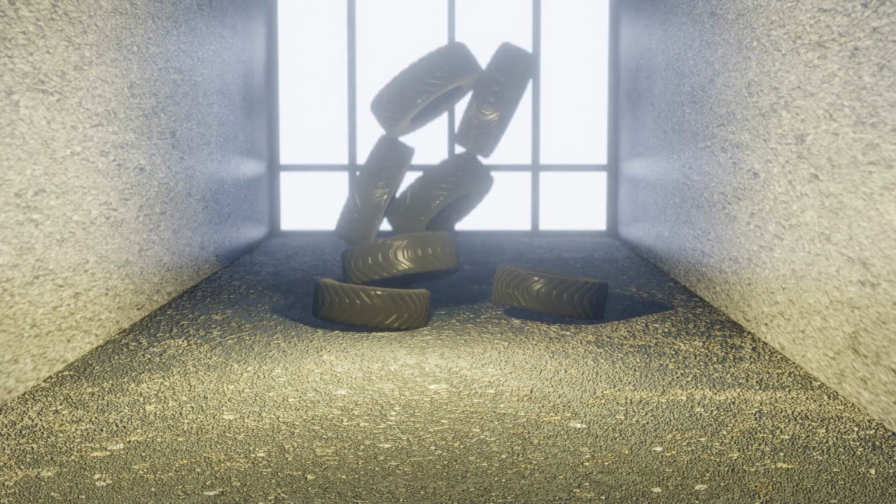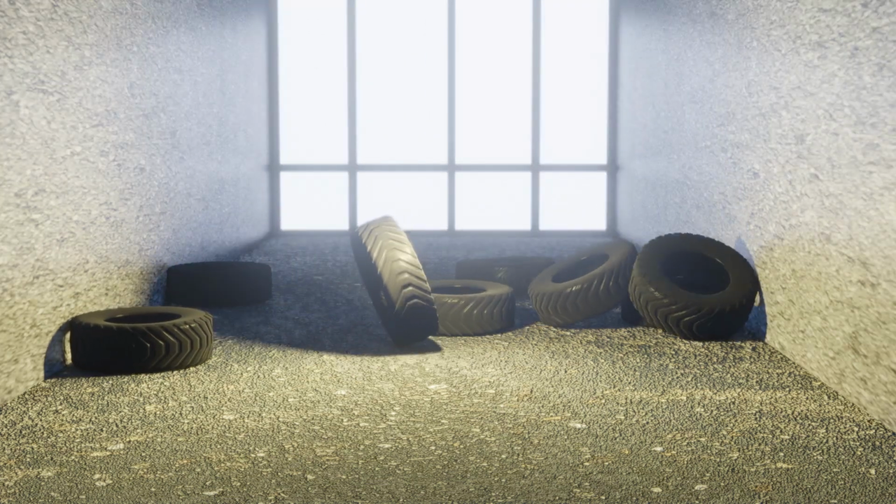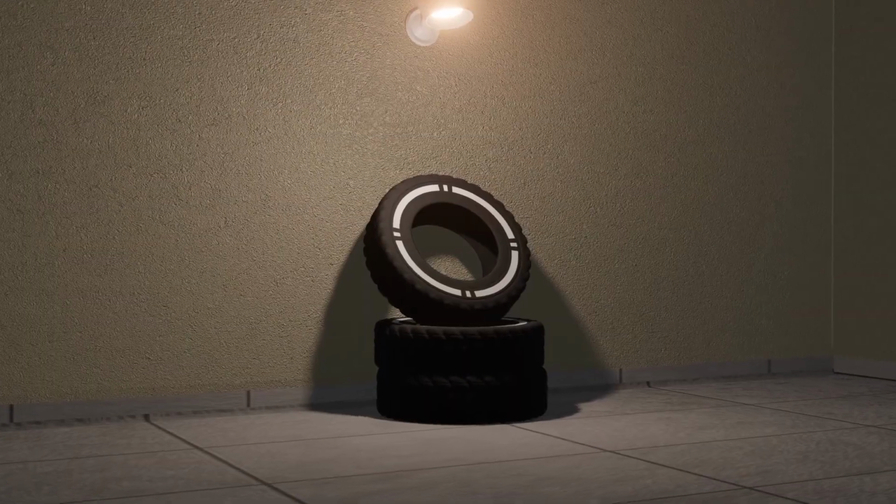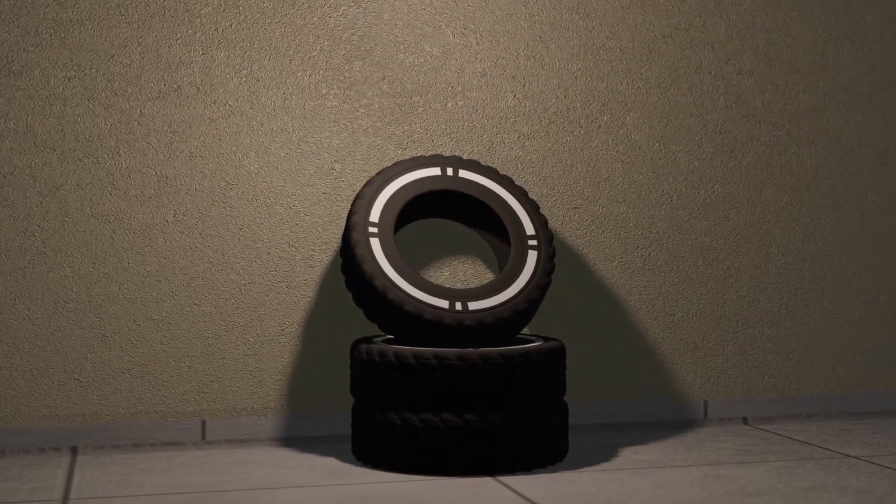Black wall tires, they blend into the pavement. But these white wall tires, they say, look at me, here I am, love me.